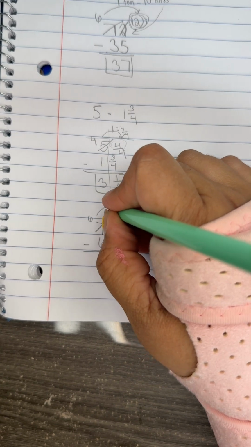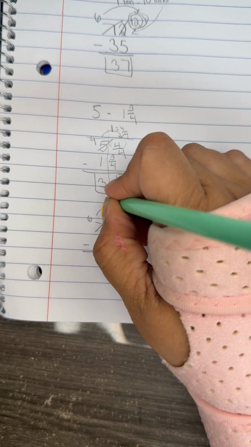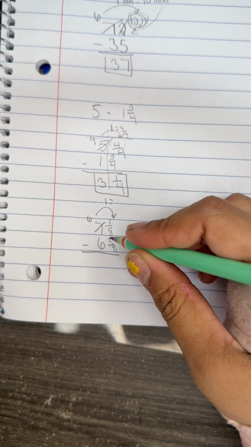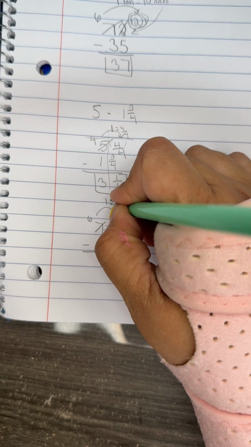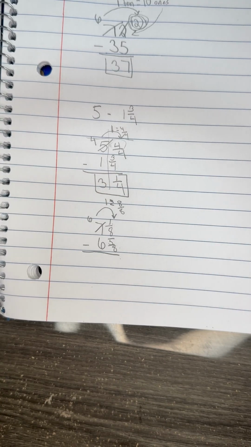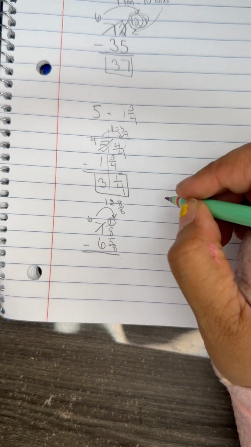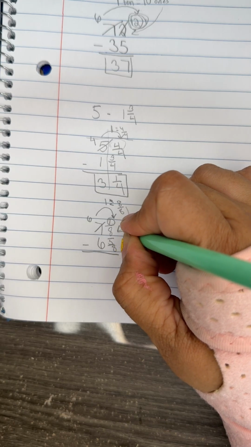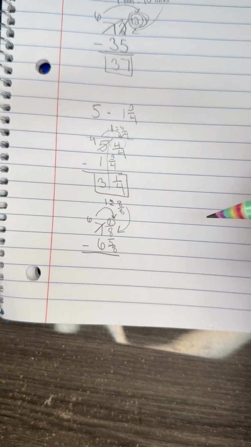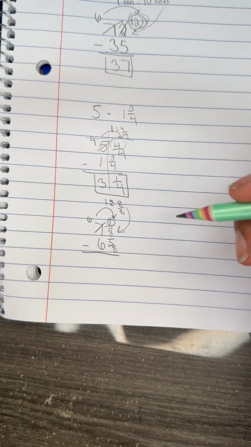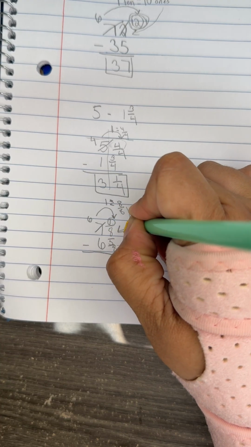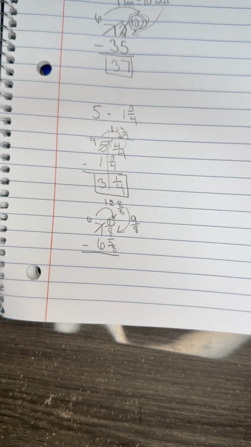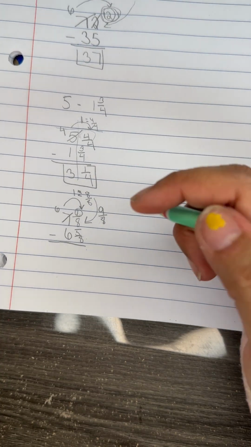Now that 1 that's being moved over, we're working with eighths here, so 1 is equal to 8/8. But we already have 1/8 here, so I need to combine the 8/8 from the 1 with the 1/8 that I already have there. So now the 8/8 plus the 1/8, we're going to have 9/8 in our fraction column.